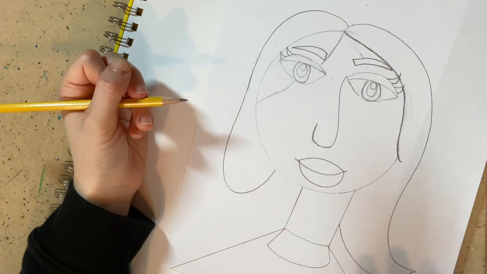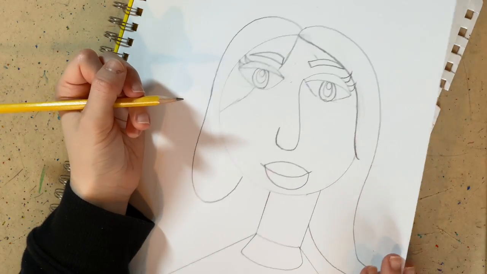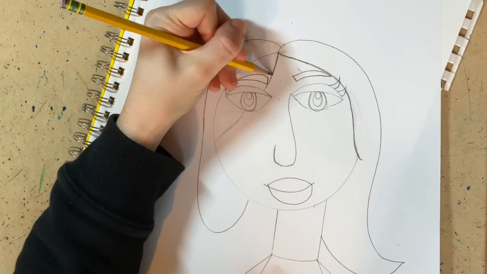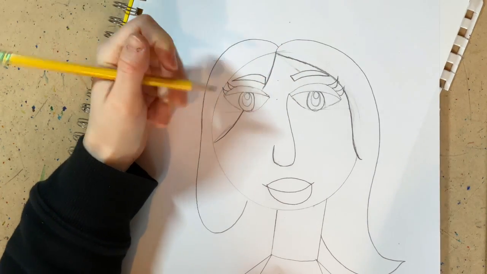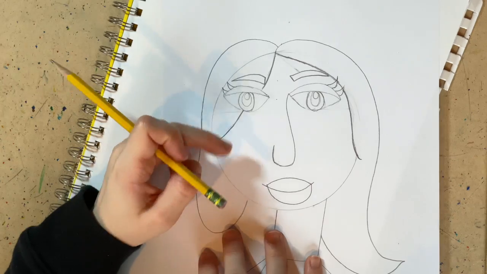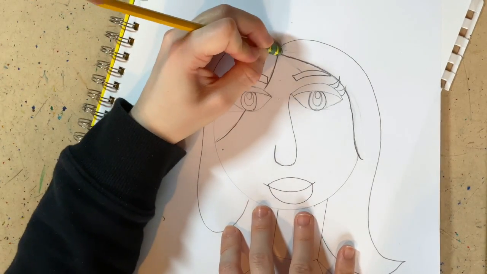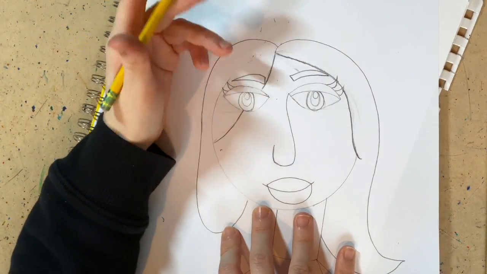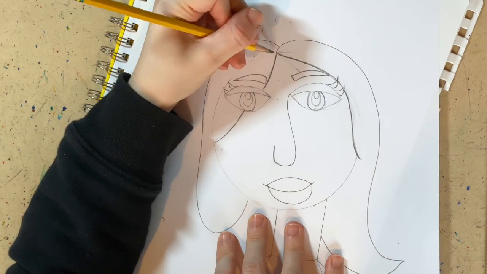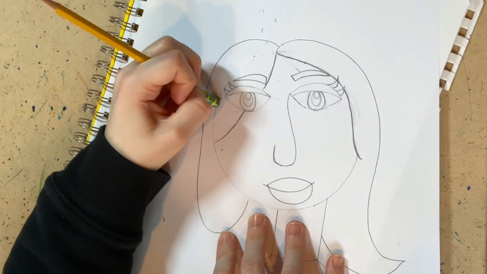It doesn't have to be the same length. I actually prefer it not to be the same length because we want to make it as realistic as possible. So that's what we're trying to do right now.